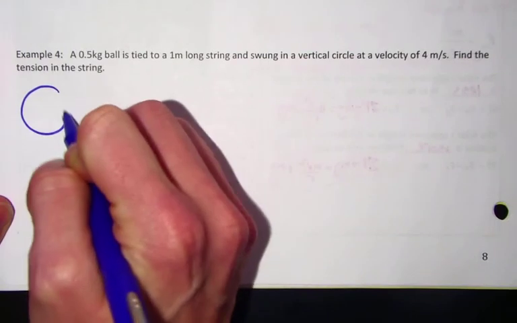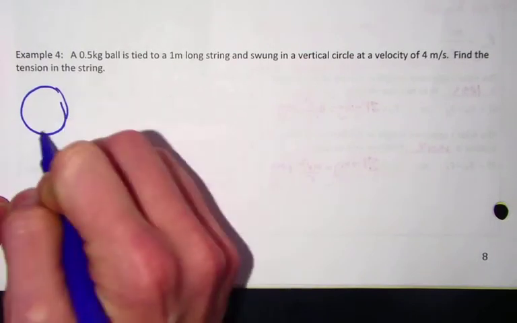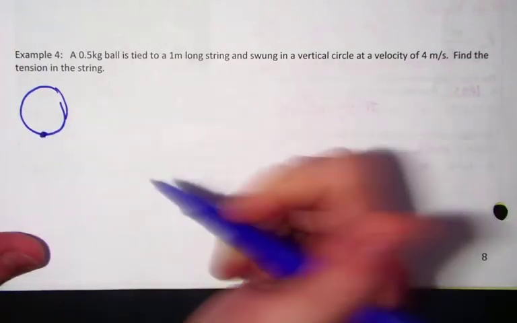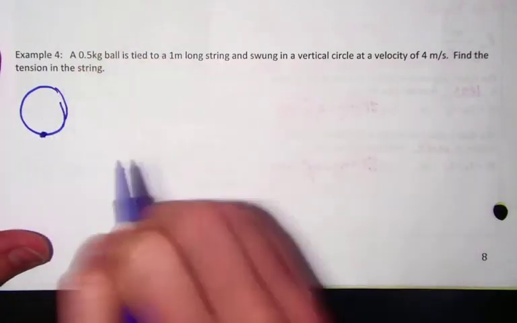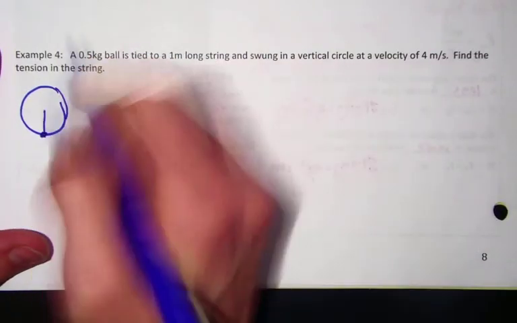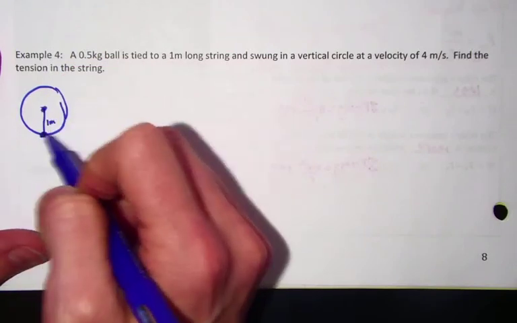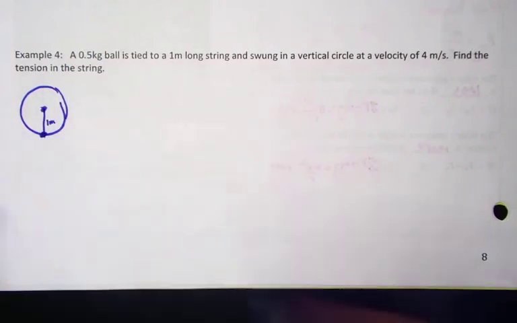So we have this ball. Ooh, awful circle, Mrs. Weber. So we have this circle, and we have a ball, and then it's attached to a 1 meter string. And from the center here, this 1 meter string is going around in a circular motion, okay? The velocity is 4 meters per second.